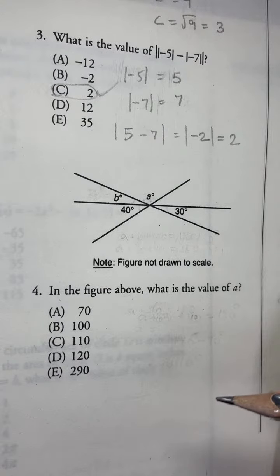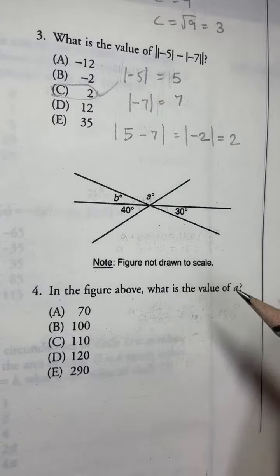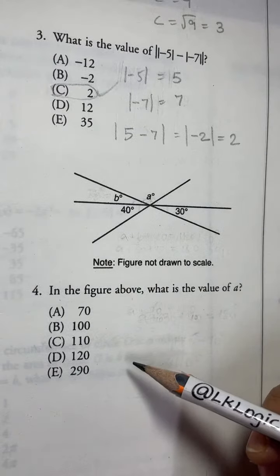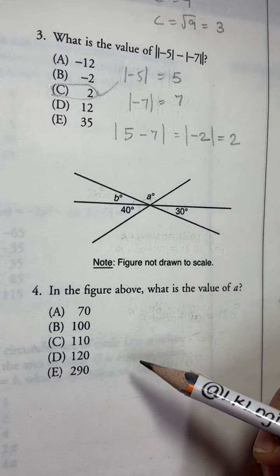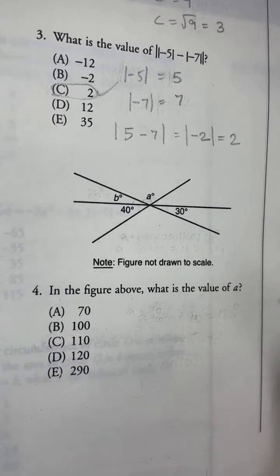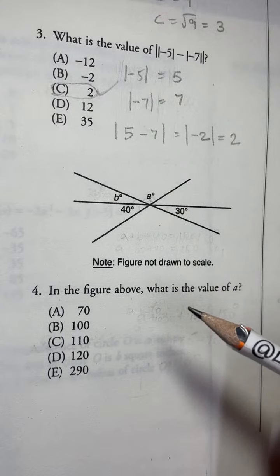110. Absolutely right, Michael. Good job. Perfect. All right, guys, come on. This is super easy, very easy. Michael has already given the right answer. Now you should know that vertical angles are congruent. If you know that, it's easier for you to solve.